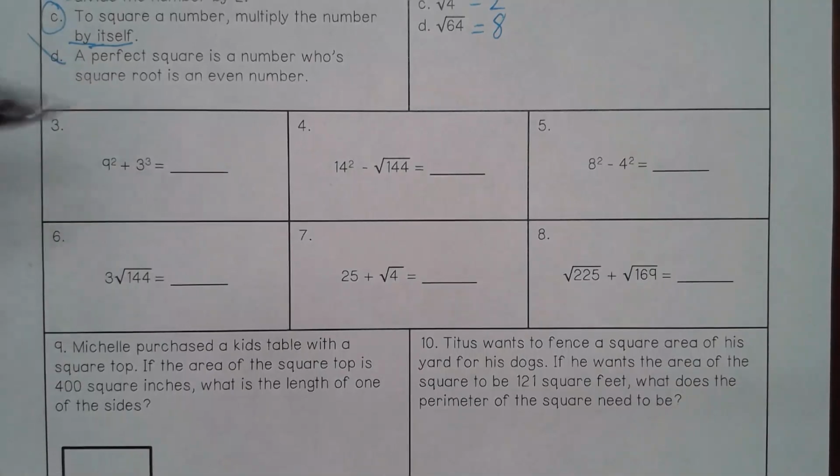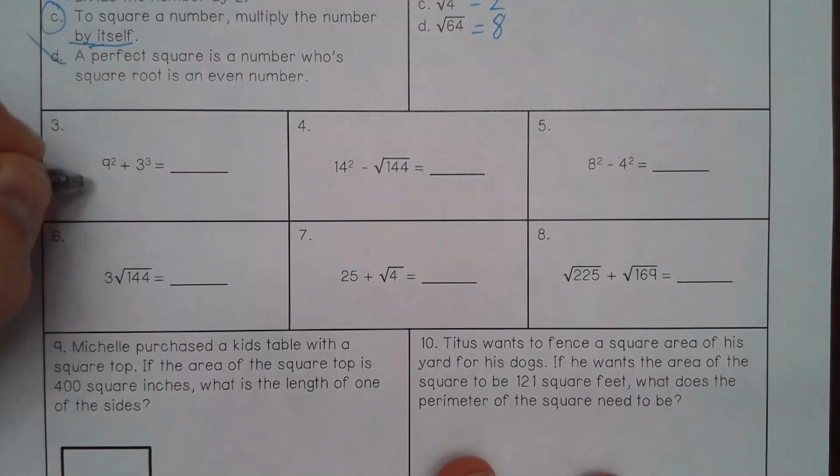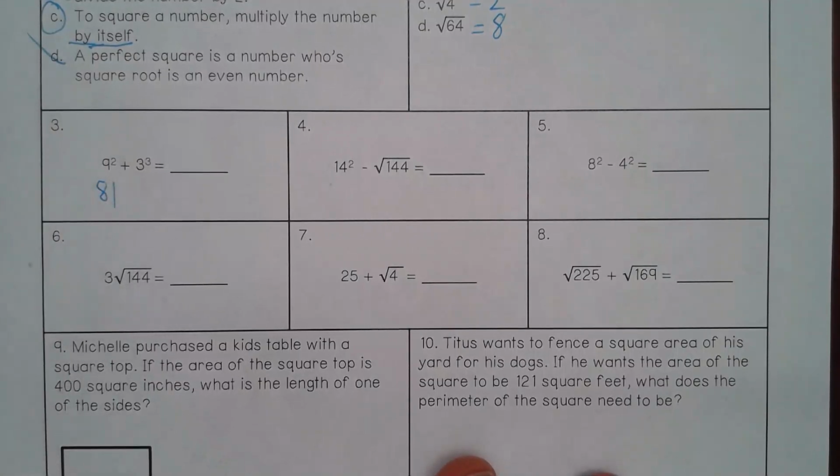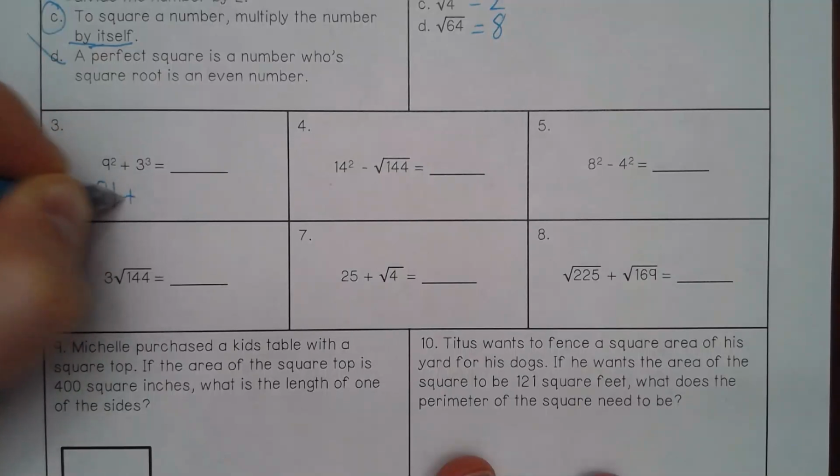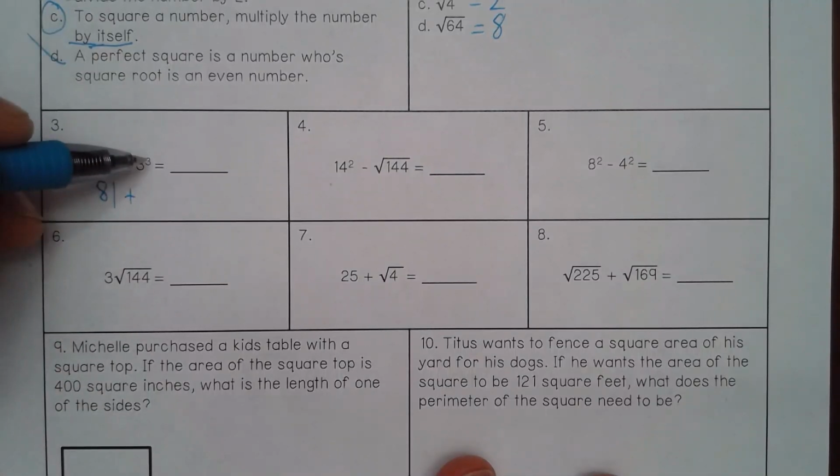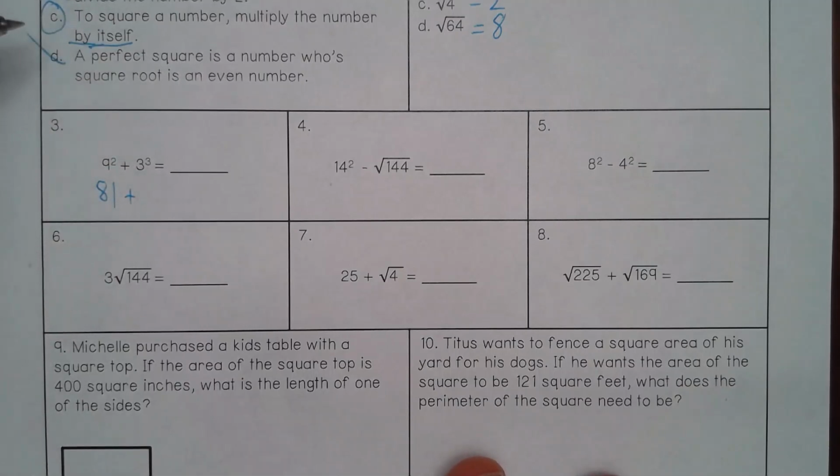Okay, so these are things that I expect that you be able to do without a calculator, okay? For example, you need to know 9 squared is 81. That should be memorized. If it's not memorized yet, that's a job for you. And then 3 to the third power, 3 cubed, 3 times 3 times 3. Well, 3 times 3 is 9.